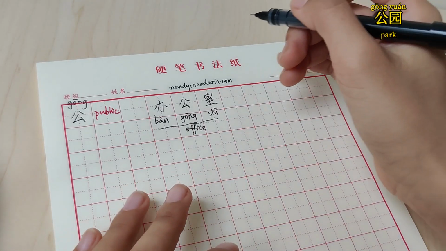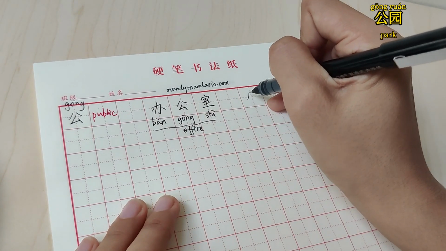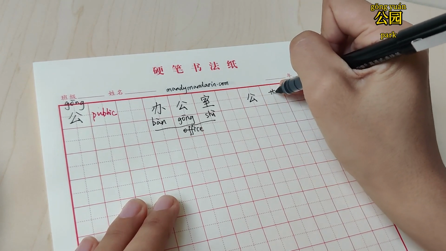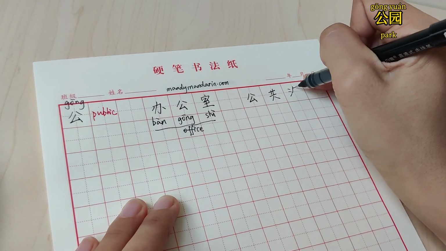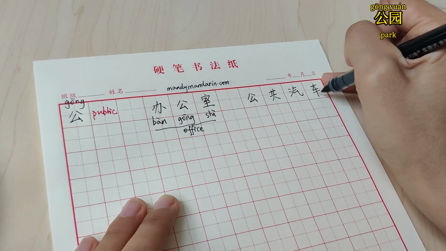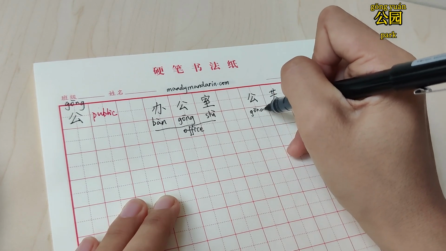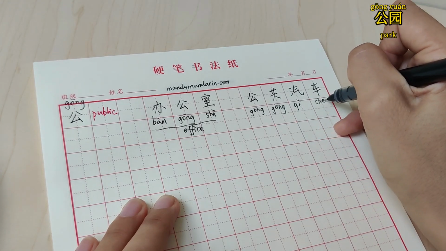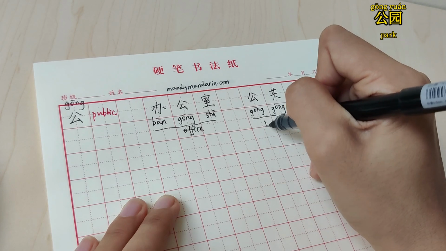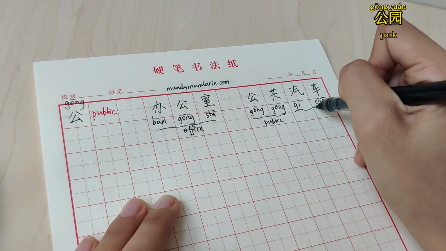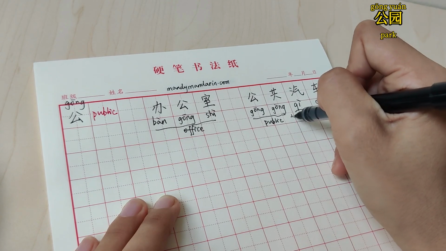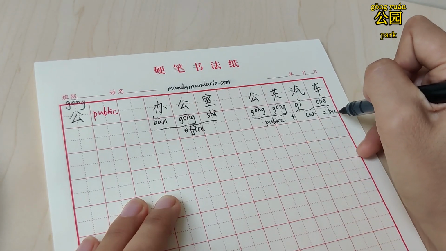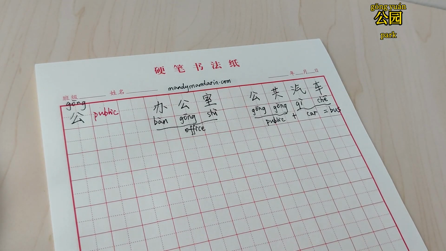And the second word is 公共汽车. 公共 literally means public, and 汽车 is car, so public car makes bus. Very good. These 2 words are the words we learned in the last 2 to 3 videos.